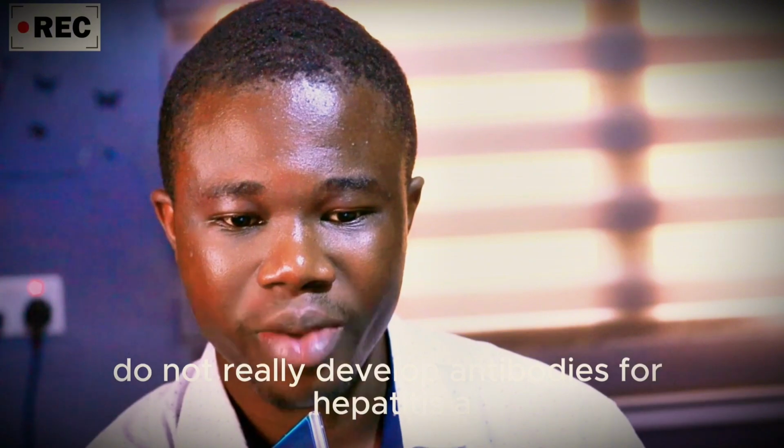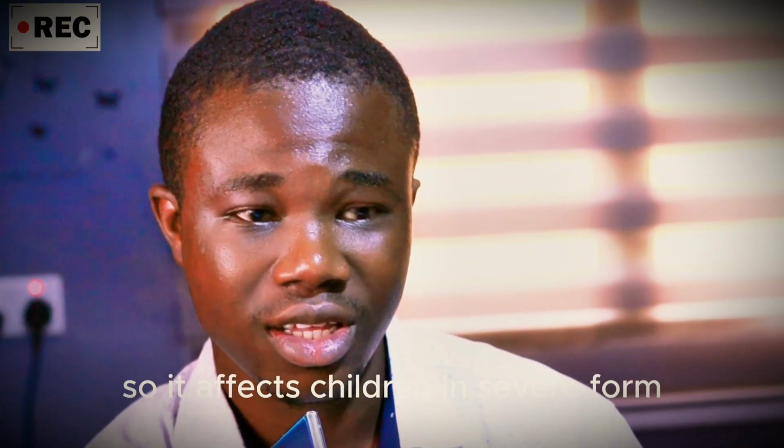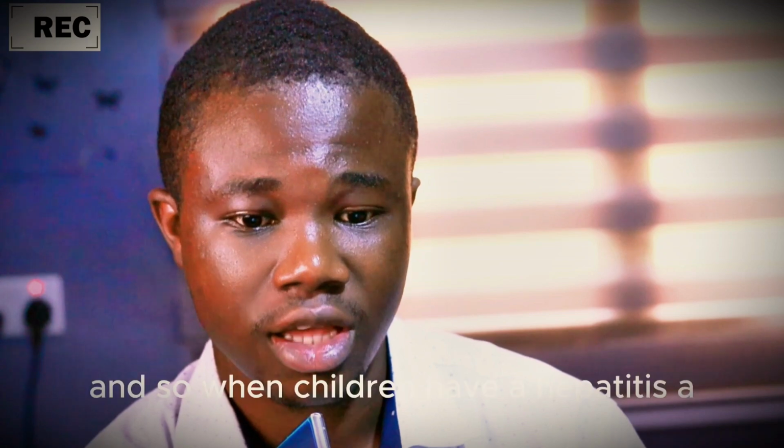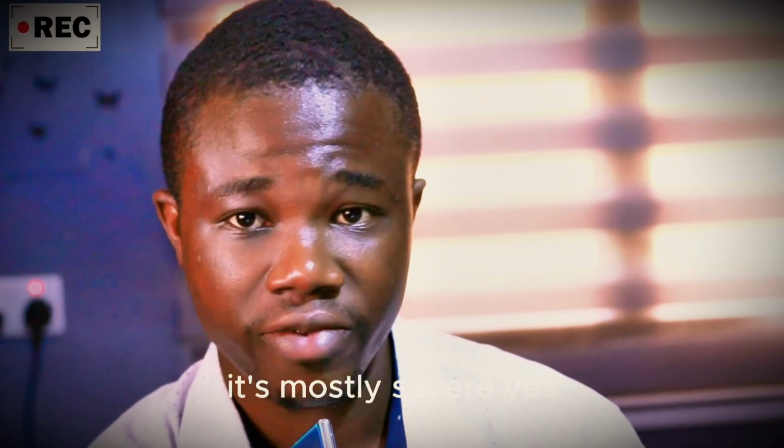Yes. So that is that. And mostly children do not really develop antibodies for hepatitis A. So it affects children in severe form. And so when children have hepatitis A, it's mostly severe.